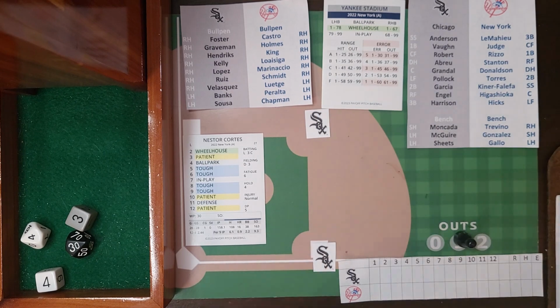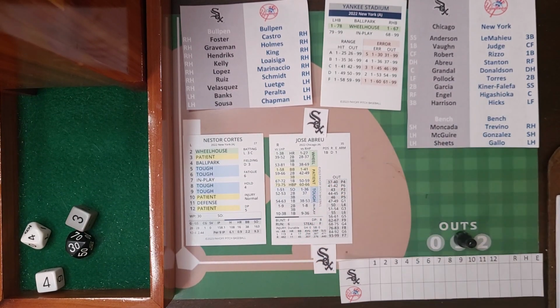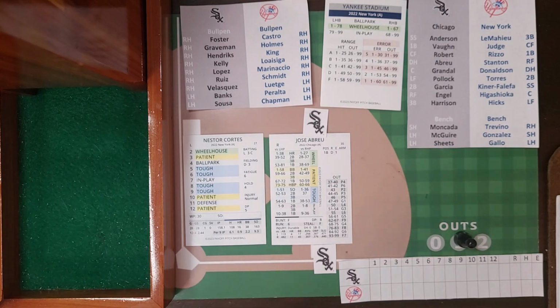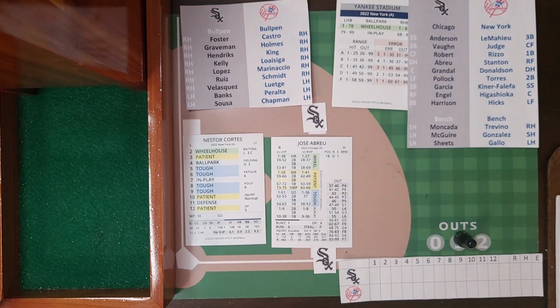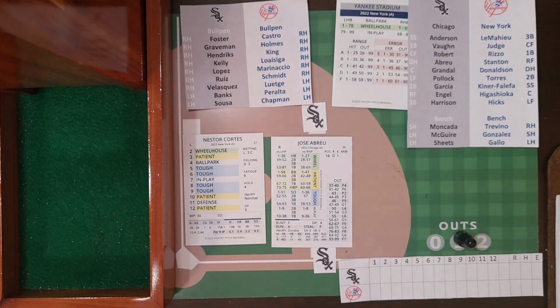First and second with 1 out. And Cortes in a bit of early trouble, because now comes the designated hitter, Jose Abreu. Chance to do some damage here, I'm sure, for Abreu. Abreu on the season is hitting .324, 3 homers, 16 driven in.